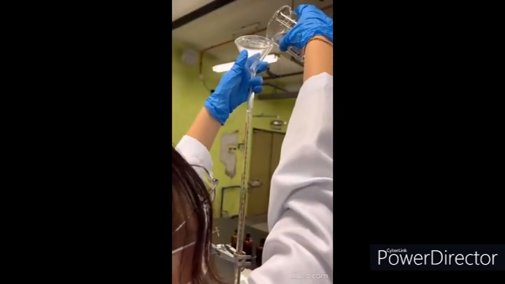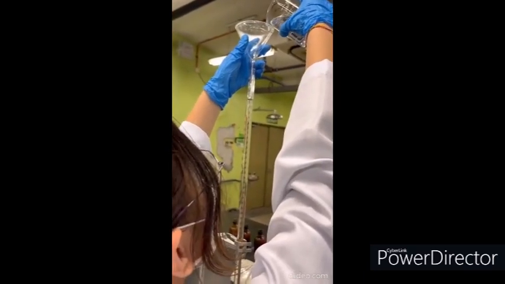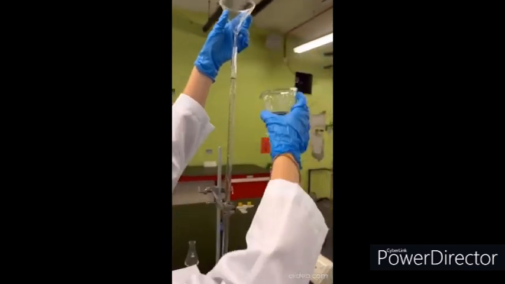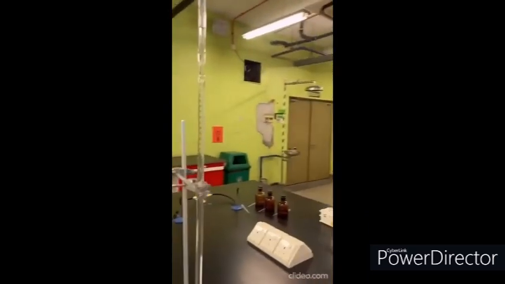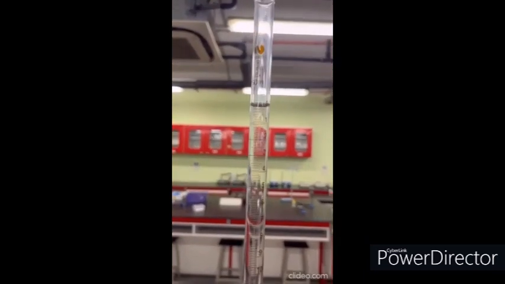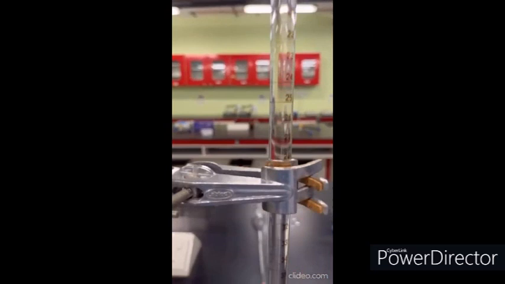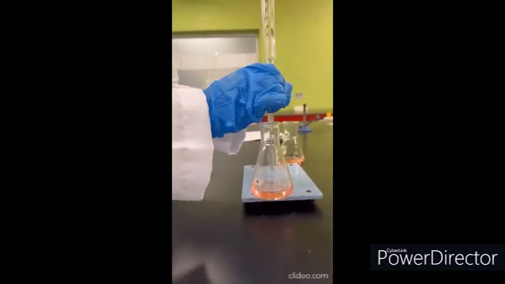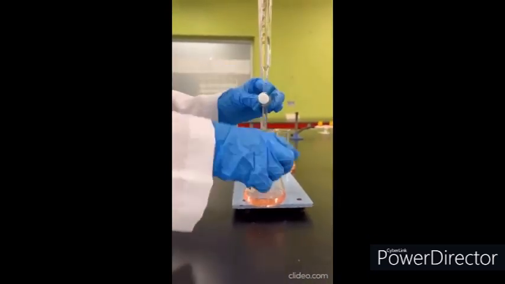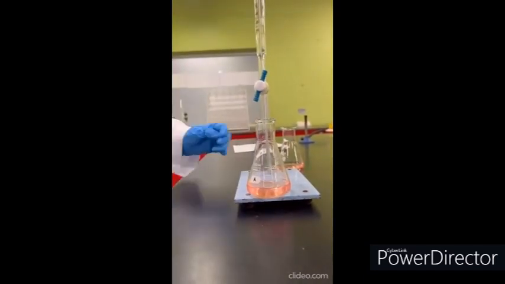Fill the clean burette with the sodium hydroxide with a concentration of 0.2 molar until it reaches the 0 mark, which indicates 50 ml of solution. Make sure that there is no air bubble in the burette and measure the initial reading. Then, place the conical flask under the burette and begin to titrate. During the titration, swirl the conical flask continuously to see the color change.